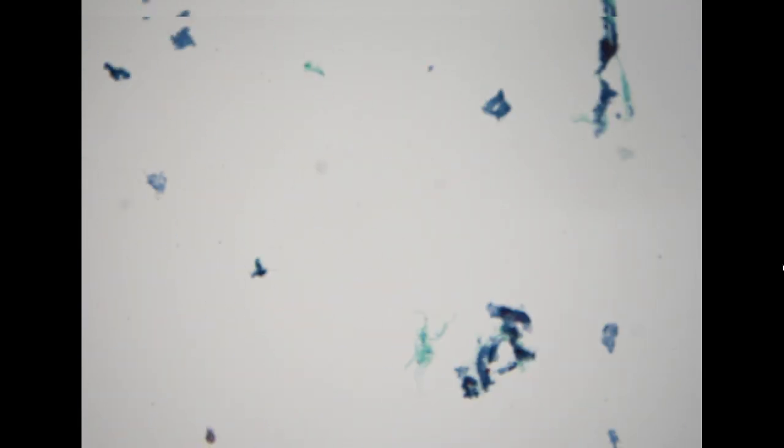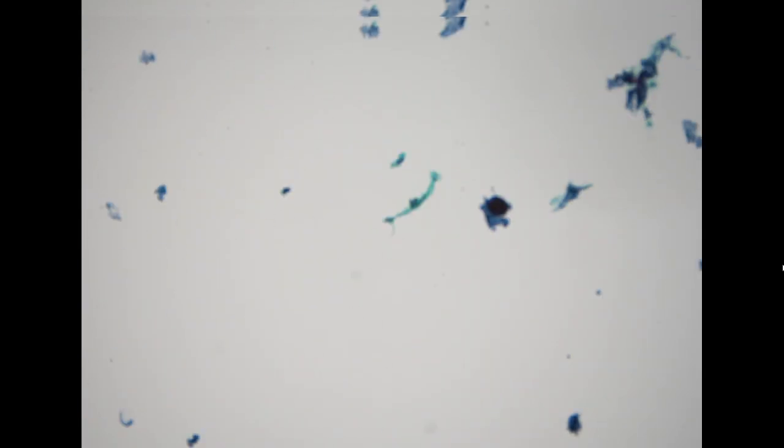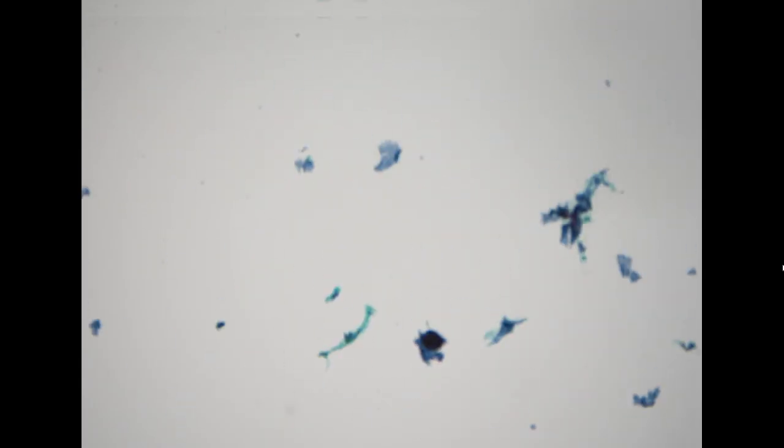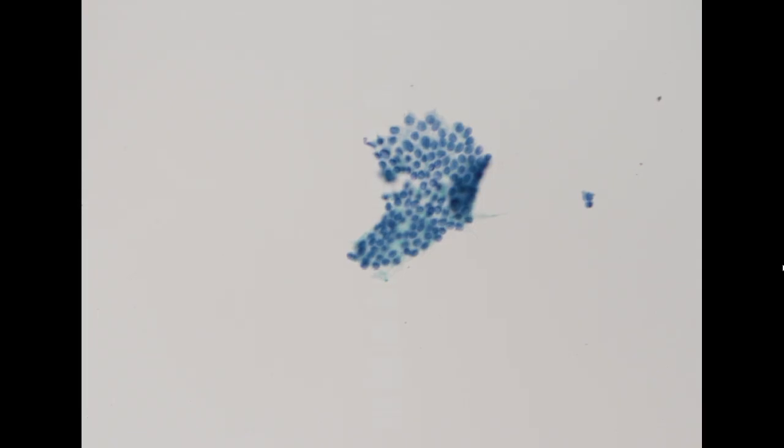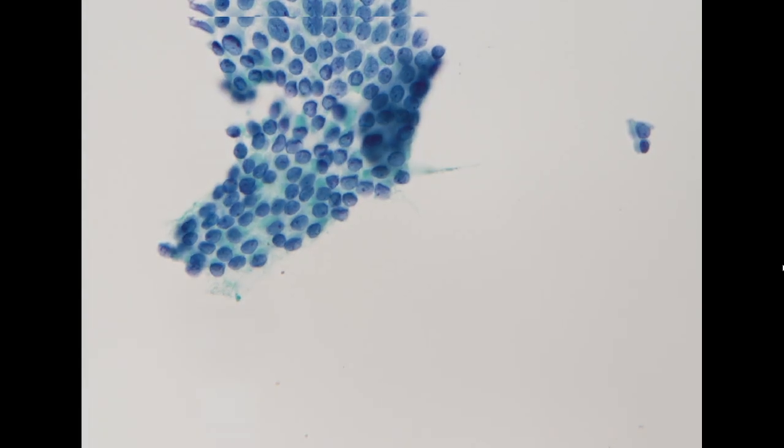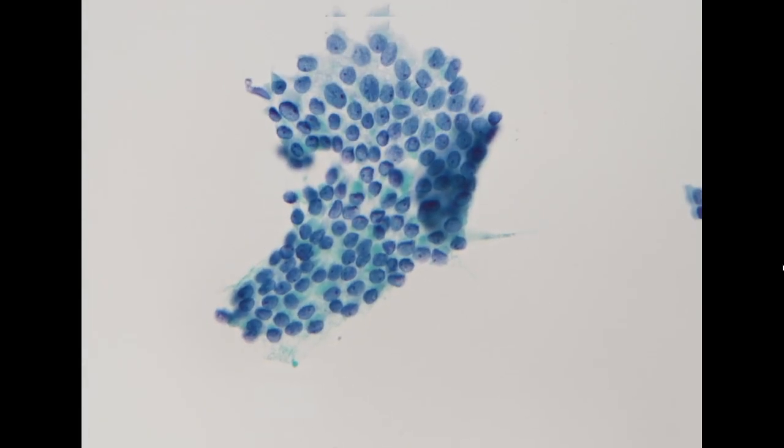Here is also a multinucleated giant cell. Just based on this low power view, with no colloid, hypercellularity, and the arrangement we see being monolayer sheets and papillary architecture, we suspect it is a papillary thyroid carcinoma. What we need to do is go to higher power to confirm the nuclear atypia of a PTC.